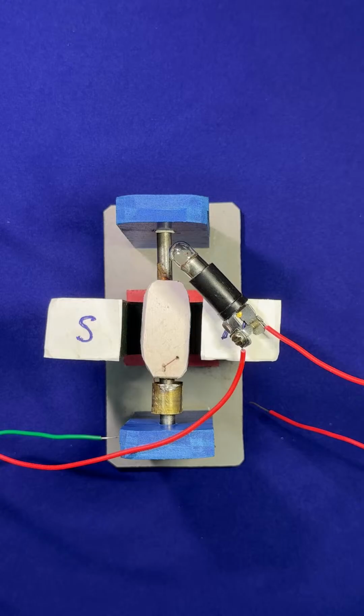What is associated is magnetic field is associated with the current carrying conductor.